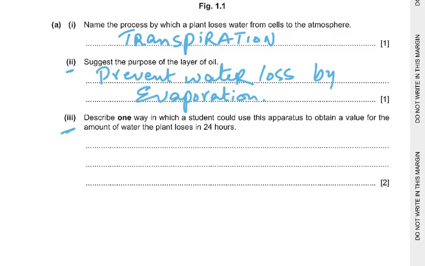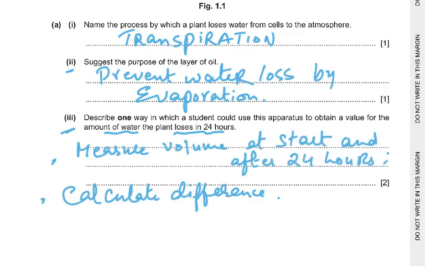Then part 3 of the question describes one way in which a student could use this apparatus to obtain a value for the amount of water the plant loses in 24 hours. Well, you measure the volume at the start and at the end of 24 hours, and you subtract the end value from the start value, or you calculate the difference. So measure volume at the start and the end of 24 hours and then calculate the difference.